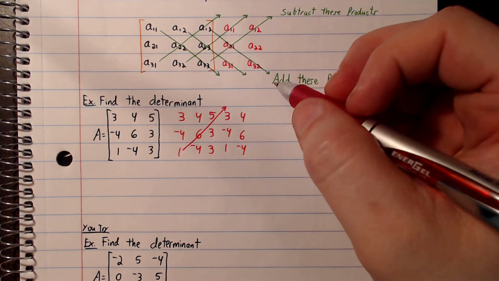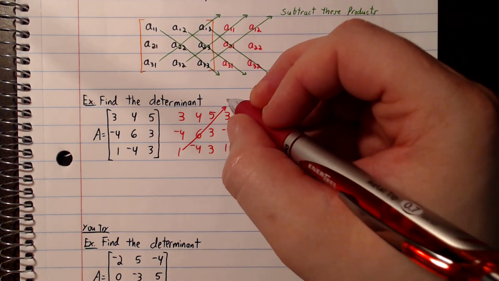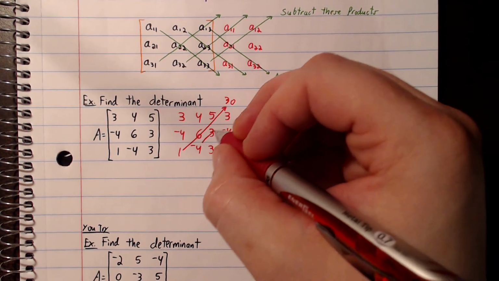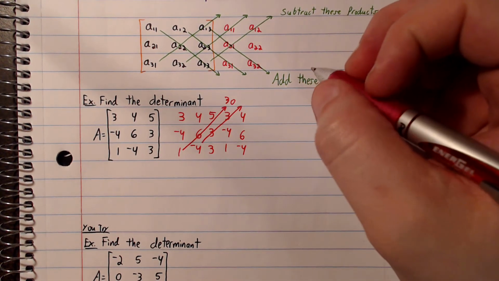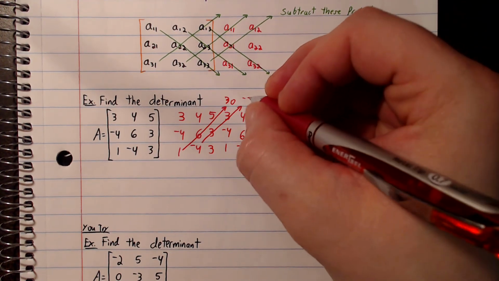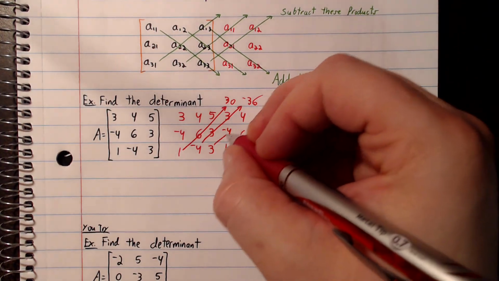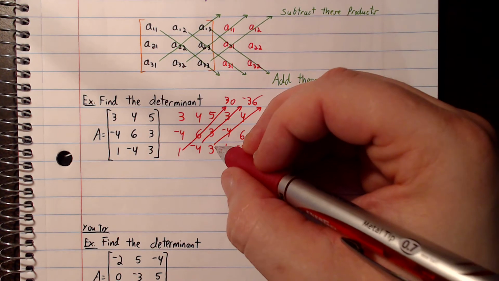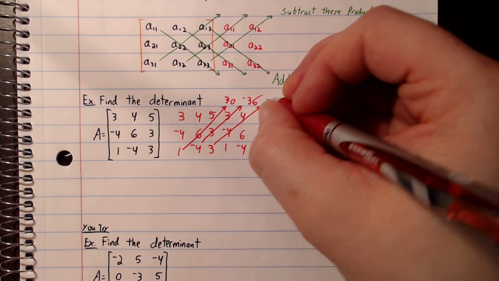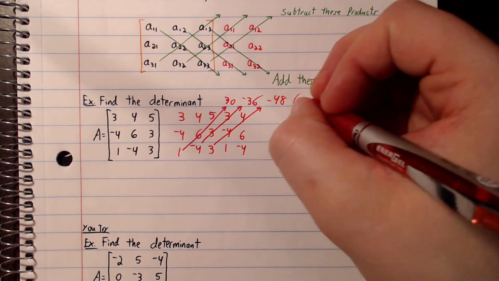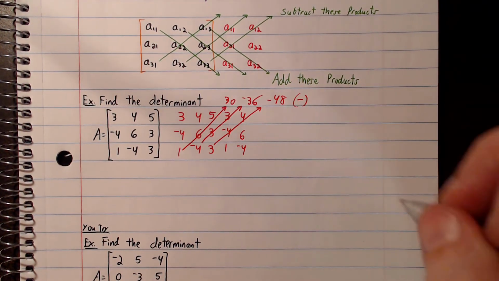Okay, 1 times 6 times 5, that's 30. Negative 4 times 3 is negative 36. And then finally, 3 times negative 4 times positive 4, that's negative 48. And these are the ones that I'm subtracting.